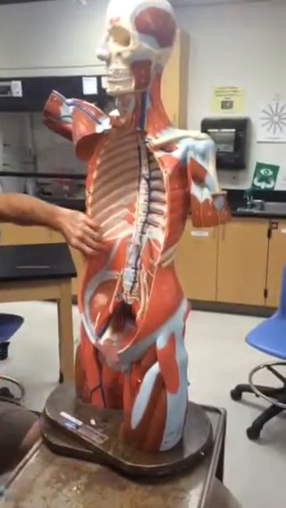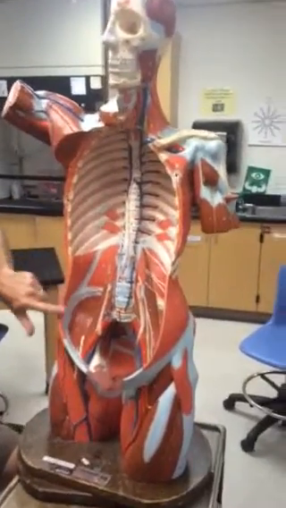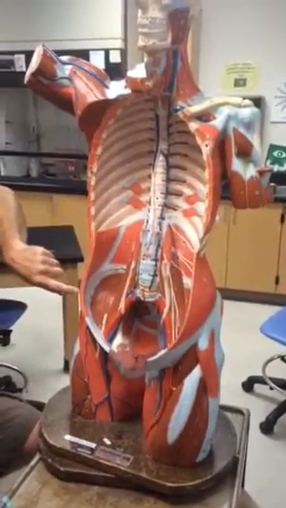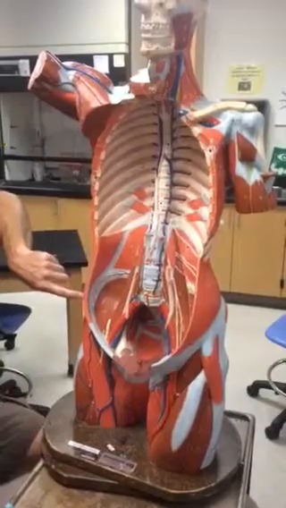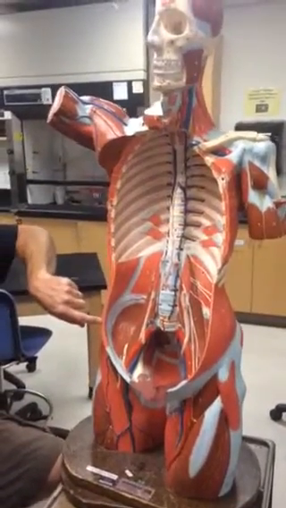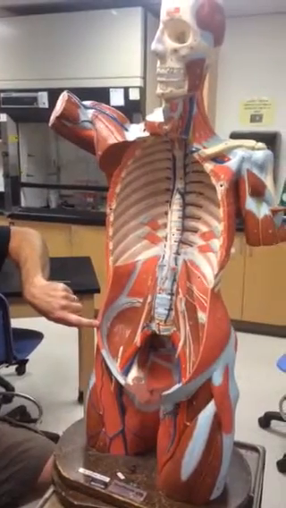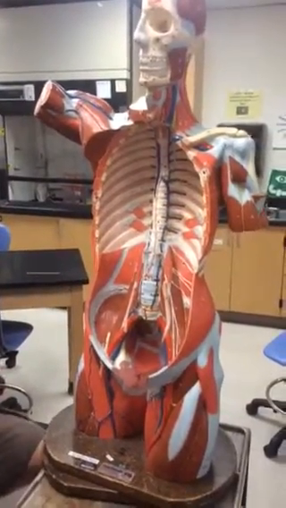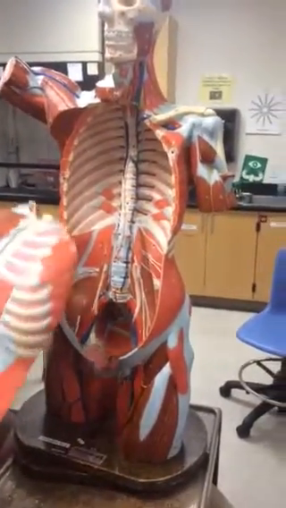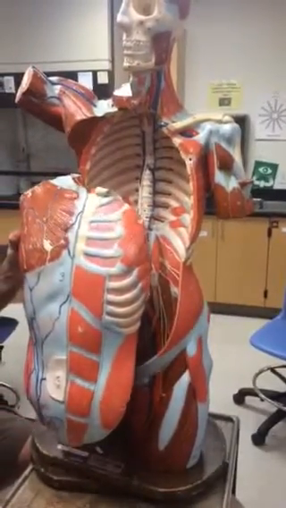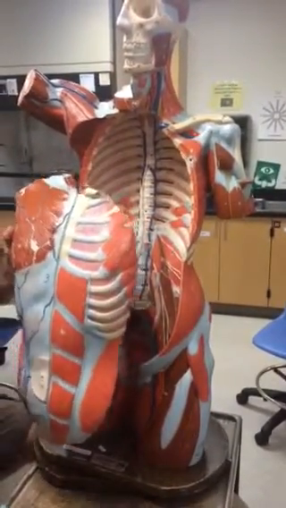And if you look at a cross-section of the model here, you see those three layers. First is external, then internal oblique, and then transverse abdominis. And then in the front, you have rectus abdominis.